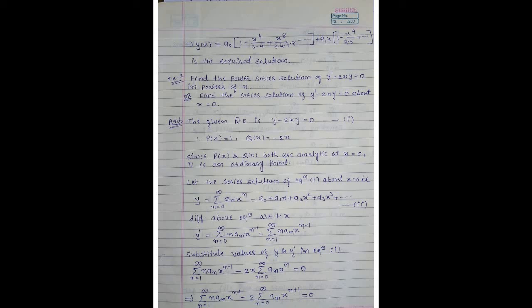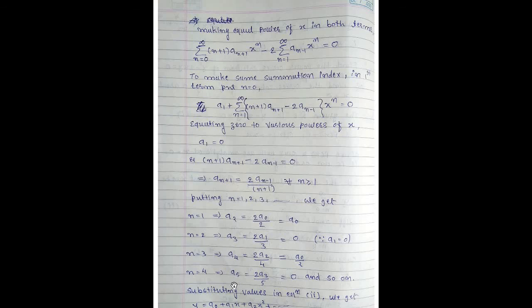Okay? So the summation index is n plus 1 is equal to 1 to infinity. If we take 1 in right hand side, then summation will start from 0. Then instead of n plus 1, so n plus 1, a suffix n plus 1 x raised to n. See here, we get this.